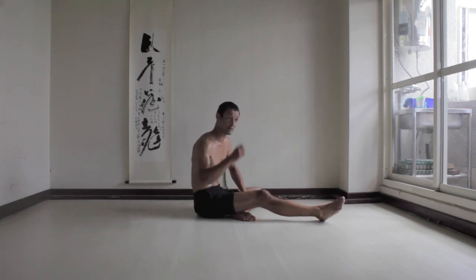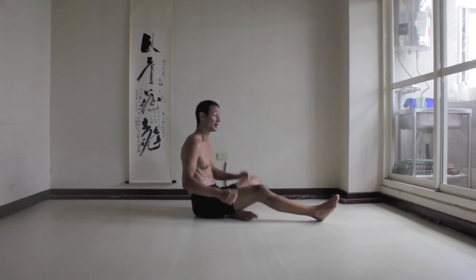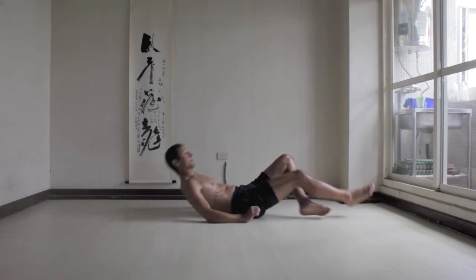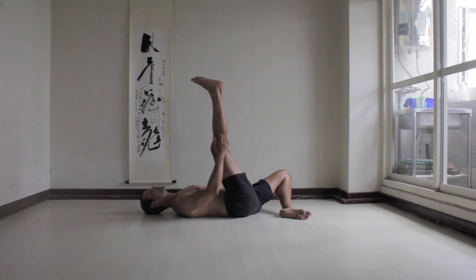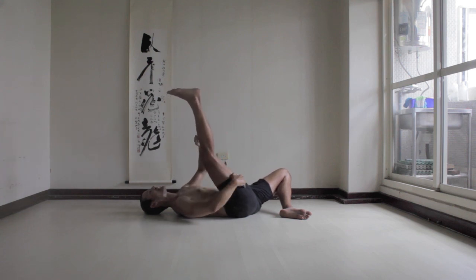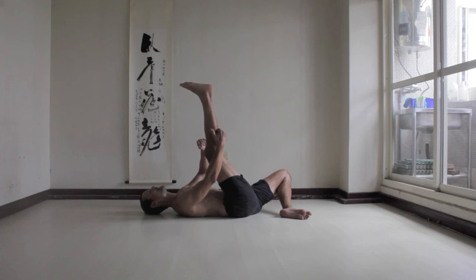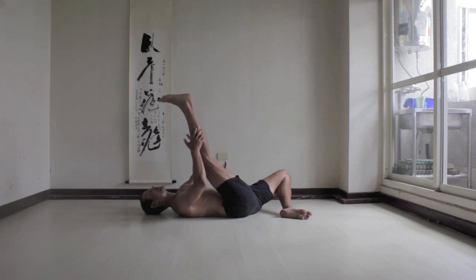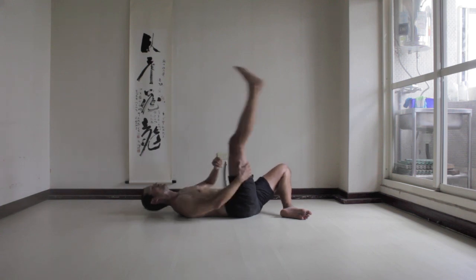Another way to do it, if you have a partner or a friend, you could lie back on the floor. And then this could be a gravity assisted stretch. The weight of my leg is what stretches the hamstring. I could have someone pushing on my leg, provide a partner assisted stretch so that they stretch my body, or I could use my arms so that my arms provide the stretch.